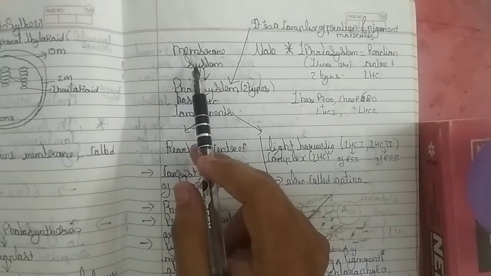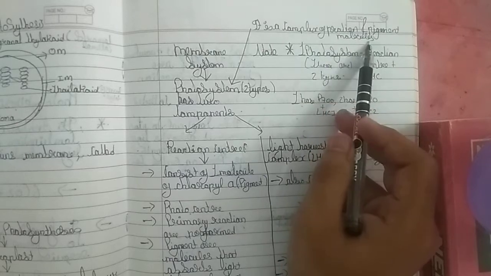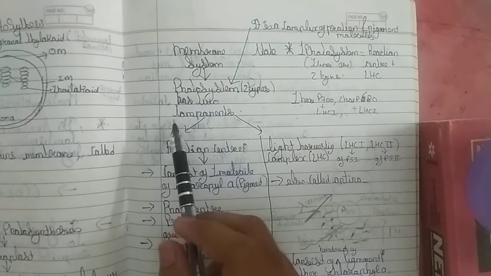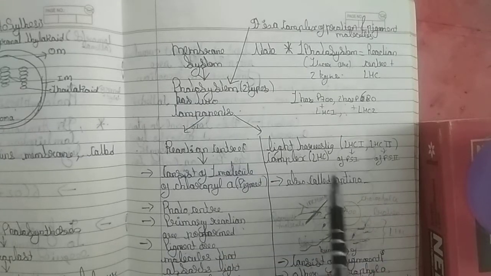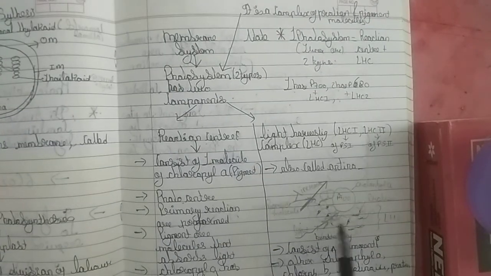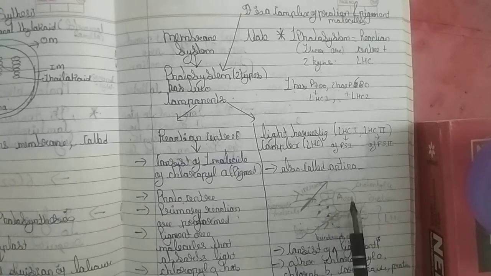Now further, the membrane system includes the photosystem. It is a complex of proteins and pigment molecules. We will see what the photosystem is. It has two components, the reaction center and the light harvesting complex. This is the light harvesting complex and this is the reaction center.